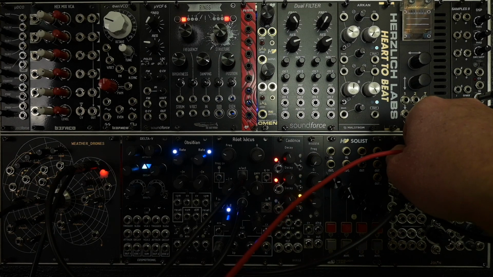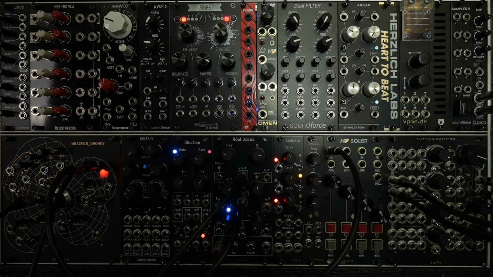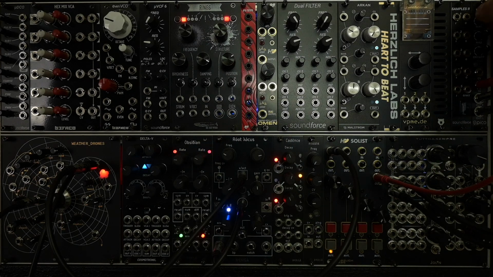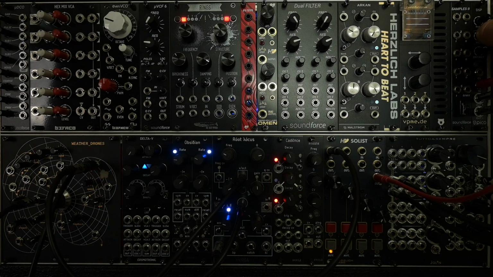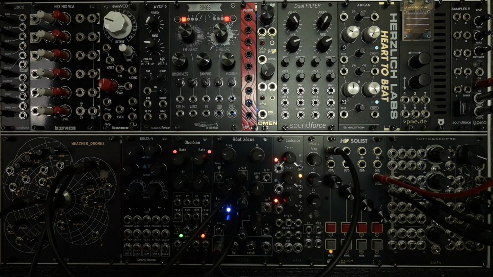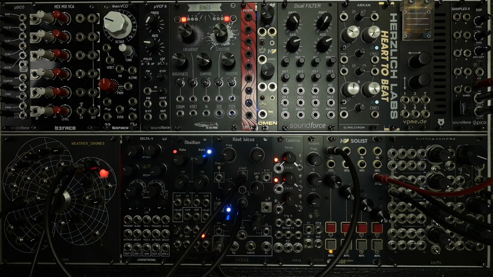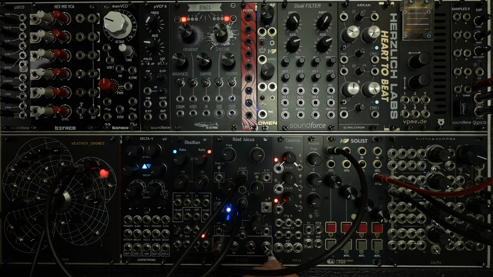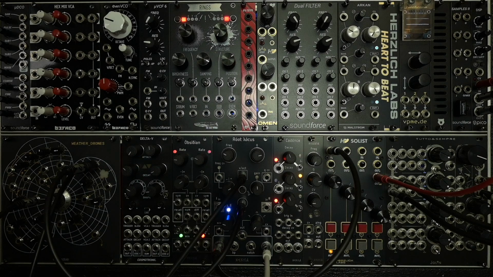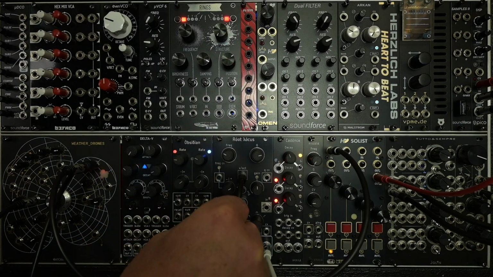And actually, let's send it through some delay. I really think this sounds really cool. I already said this a few times. There's something clever that you can do, for example, by sending the high-pass output back into the input.